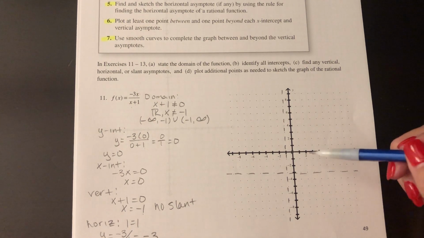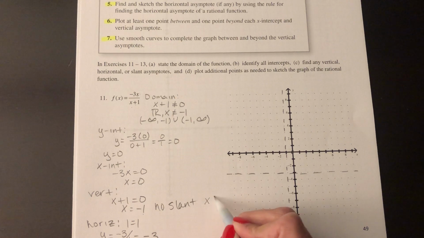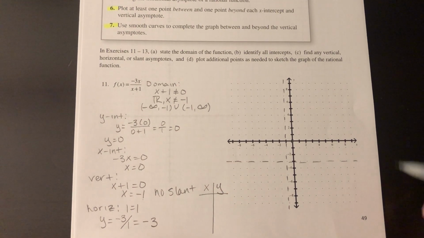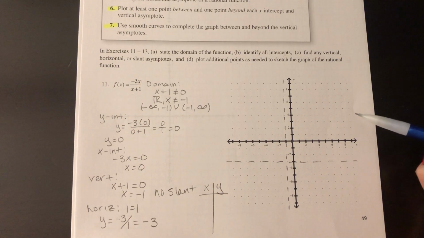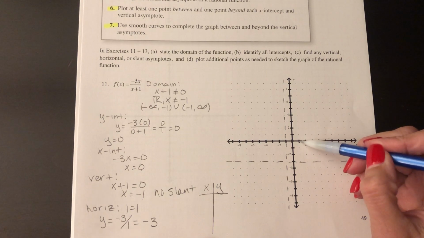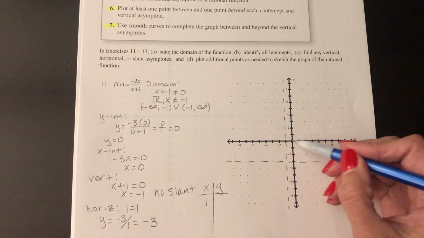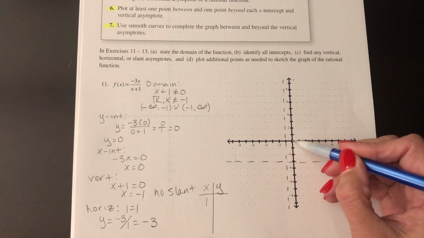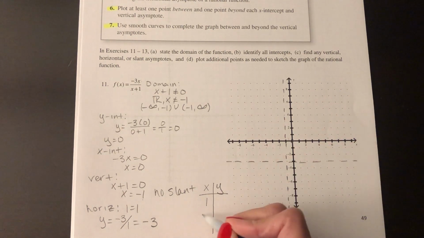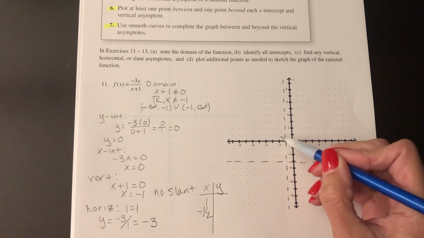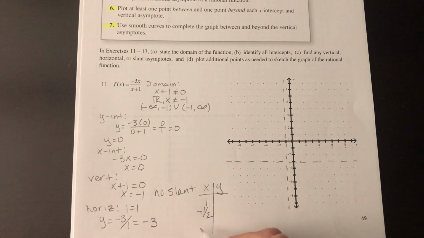Just be reasonable with your numbers because you do have to plug them in and graph them there. So I'm going to pick 1, and then I'm going to pick between here, that would be between 0 and -1 would be -1/2. And then I'll plug in -2 because that's beyond this vertical asymptote.